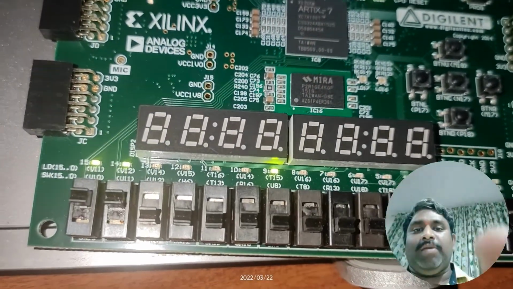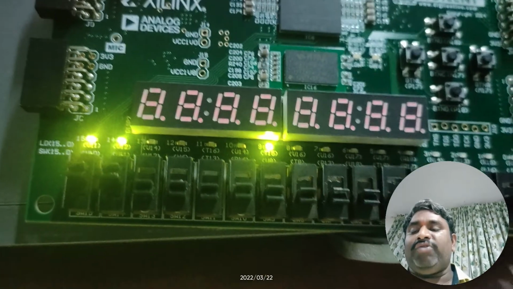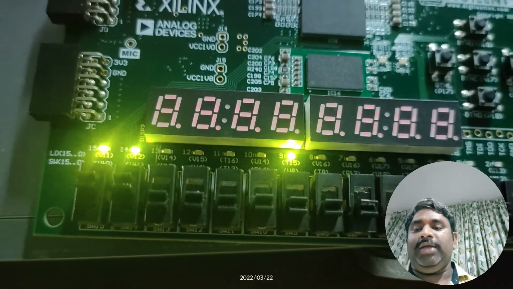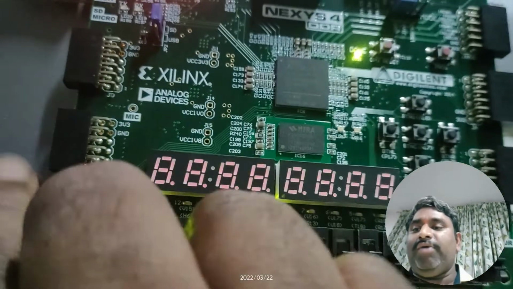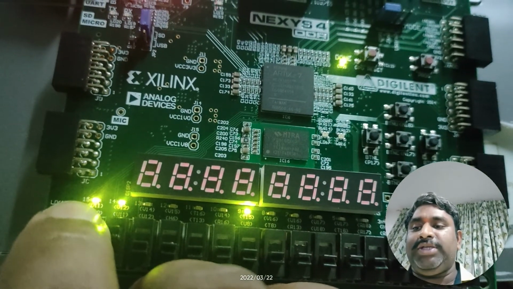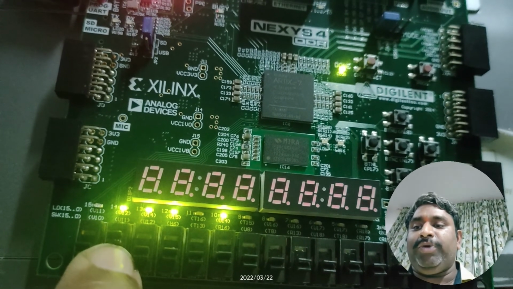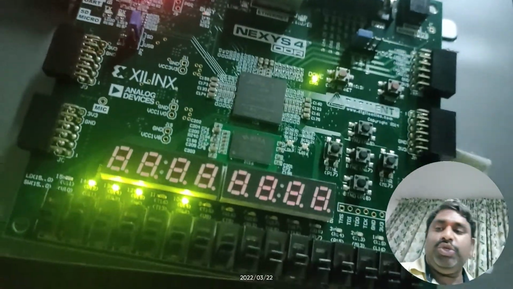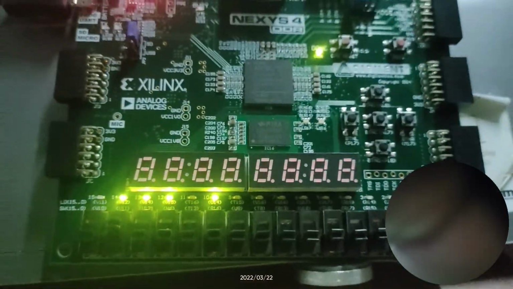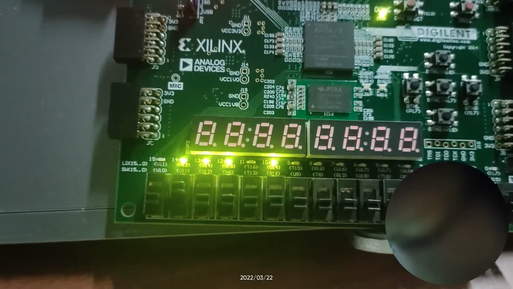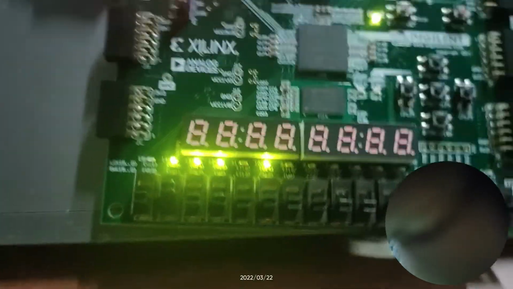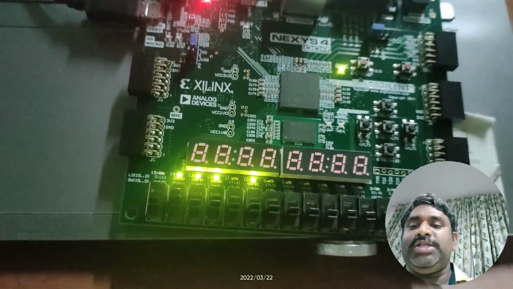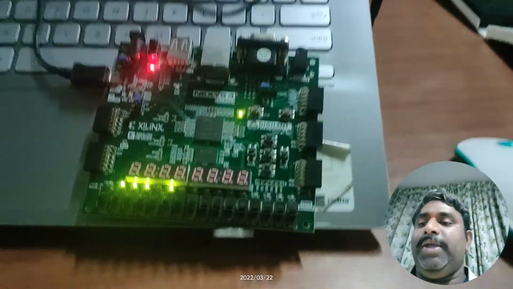Now again I'm switching the switch on and off. This is the activity that happened. For the OR gate, if both are 1 we have given, or if any one of the inputs is 1, the output is 1. So see here, 0 1 combination I have given here. The first LED, the AND gate, is going off and the second LED represents the OR gate. If any one of the inputs is 1, automatically the OR gate output is 1. This is the logic functionality we know.